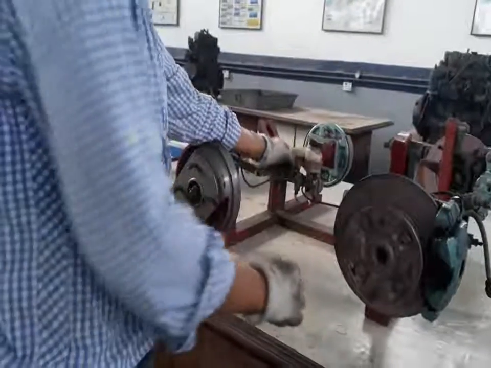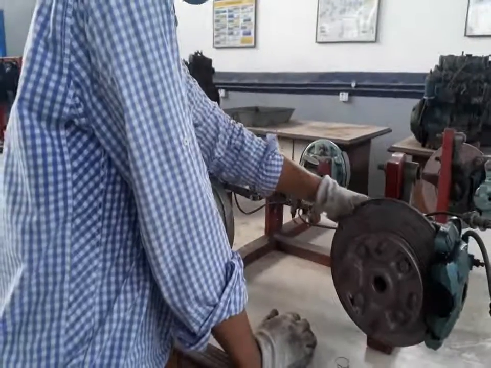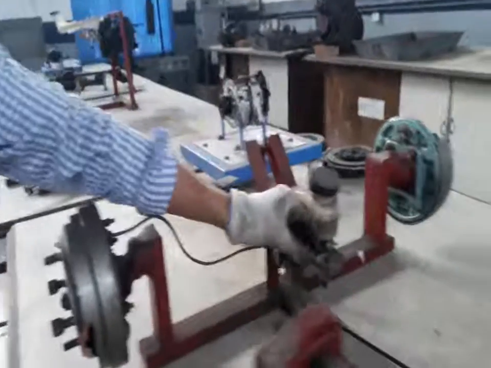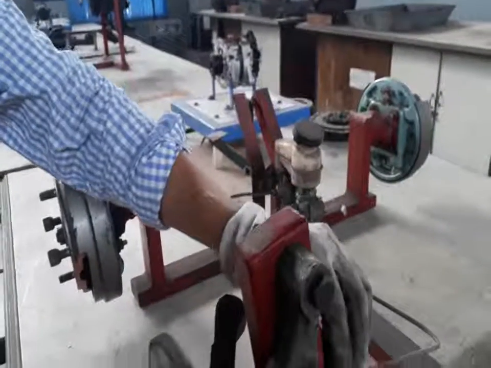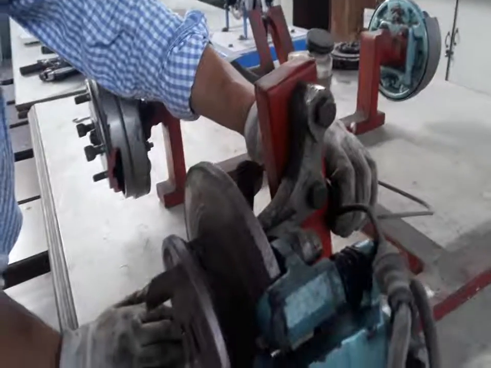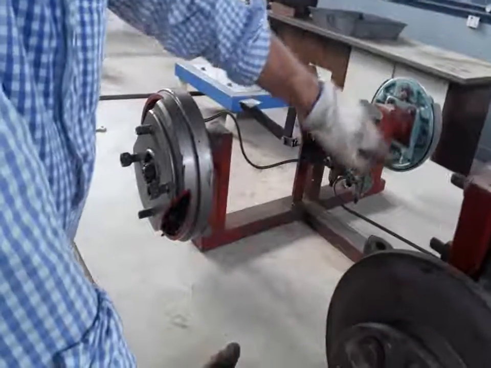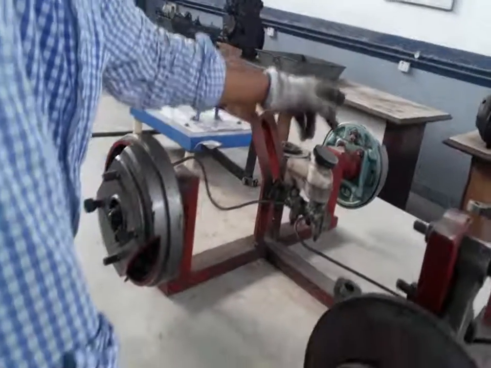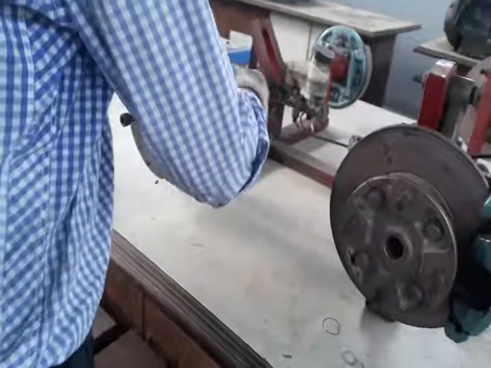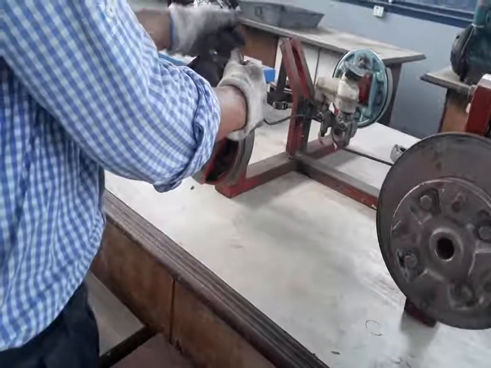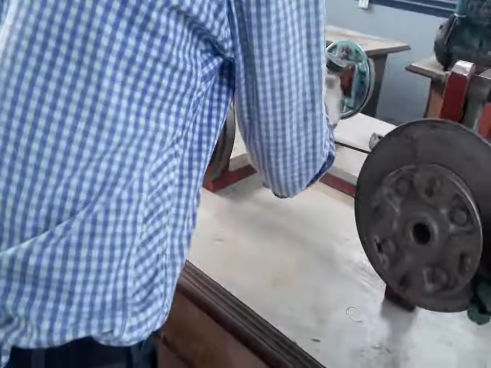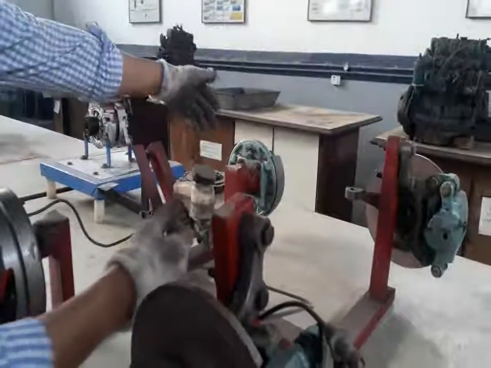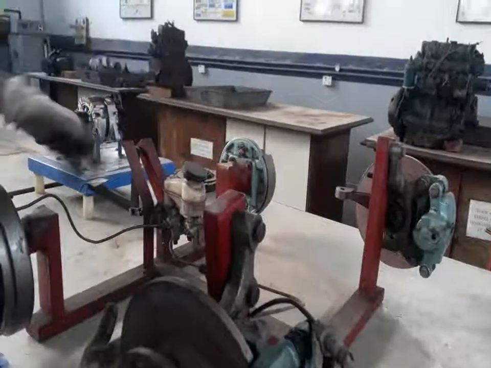In this system, one outlet pipe goes to the front right side wheel and is also linked to the rear left wheel, and another is connected to the rear right wheel and also to the front left wheel. So this is basically the diagonal section. So it is called diagonal.